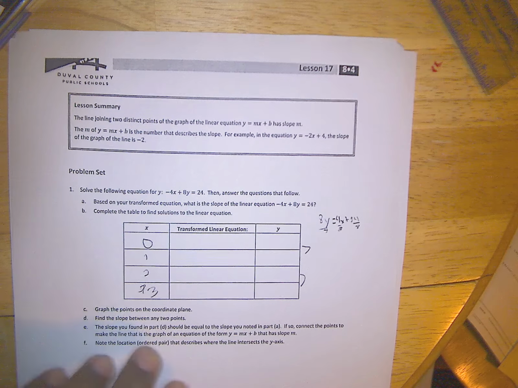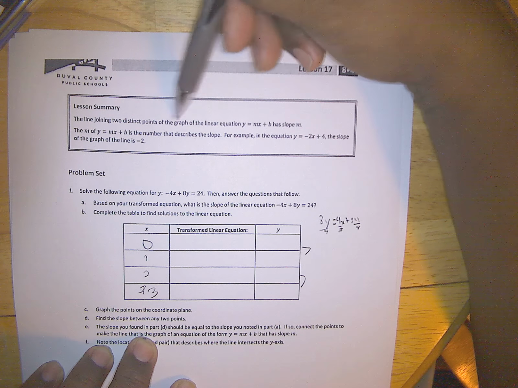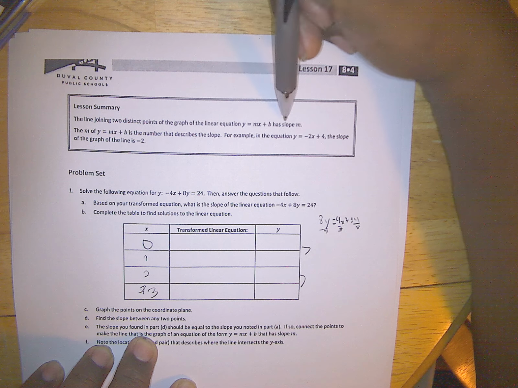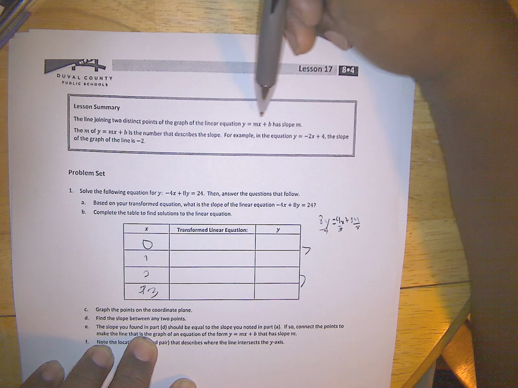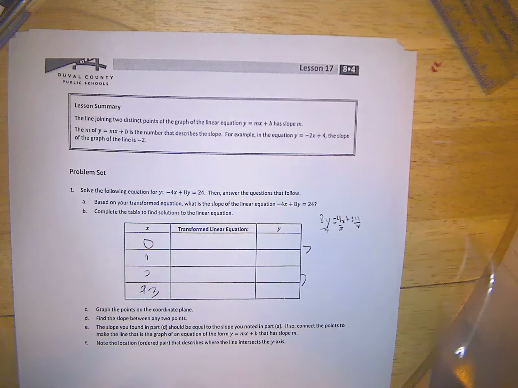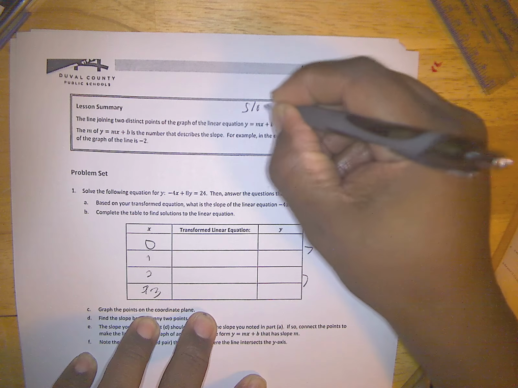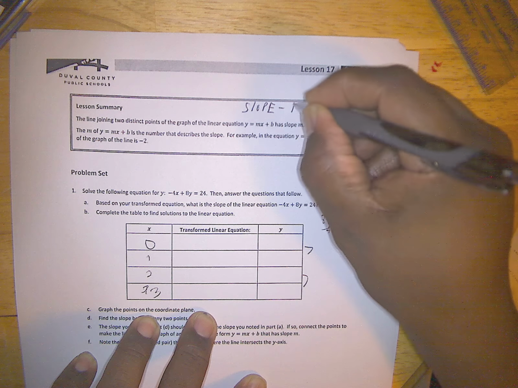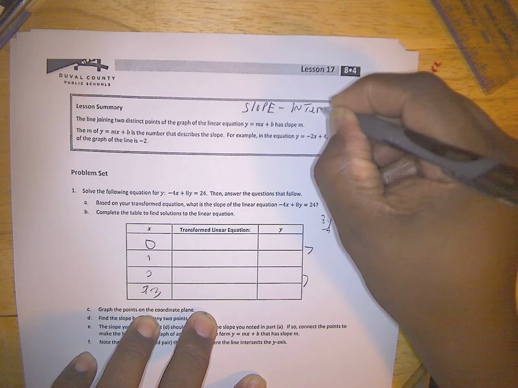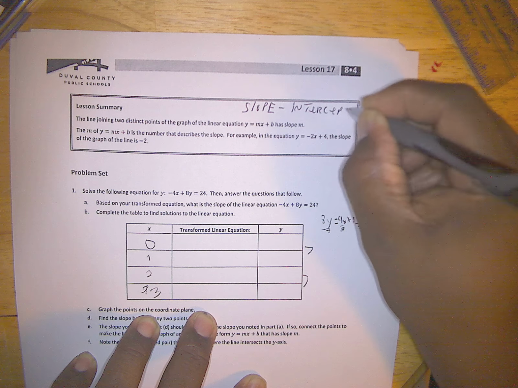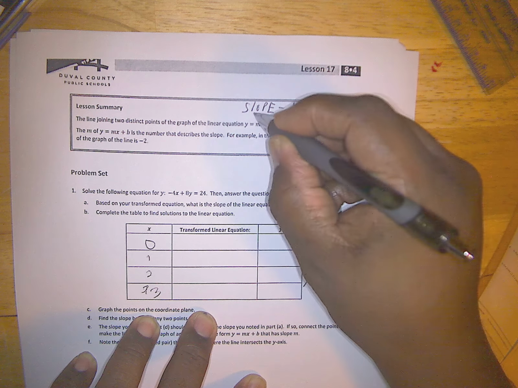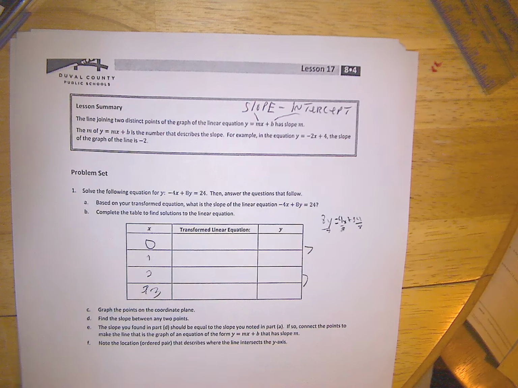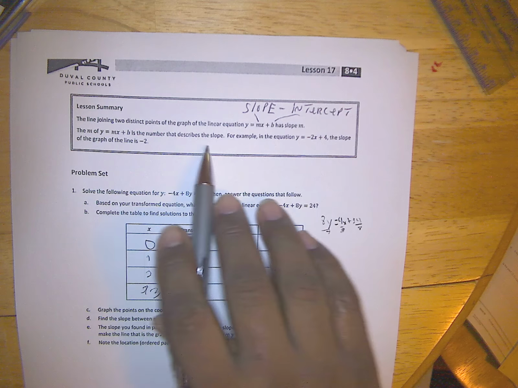As we use the lesson summary, it says the line joining two distinct points on a graph of a linear equation in the form y equals mx plus b, once again called the slope-intercept formula. Let me write that down. Slope. Intercept, I-N-T. Once again, this is the slope, always m, and the intercept is the b. And it says right here, it has the number that describes the slope.